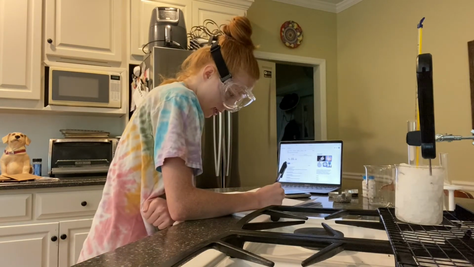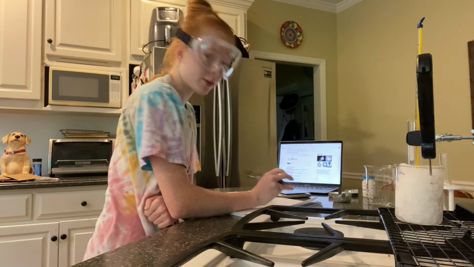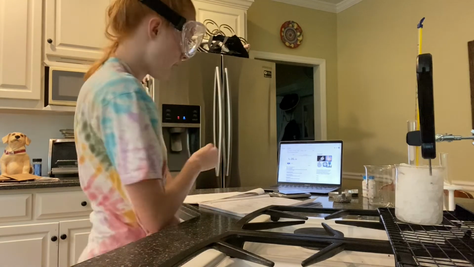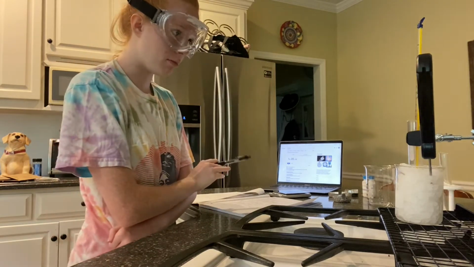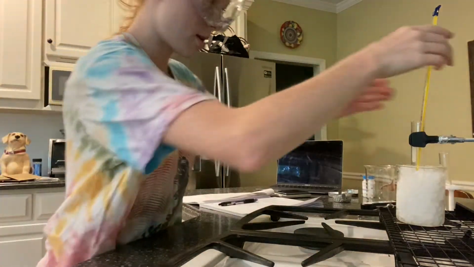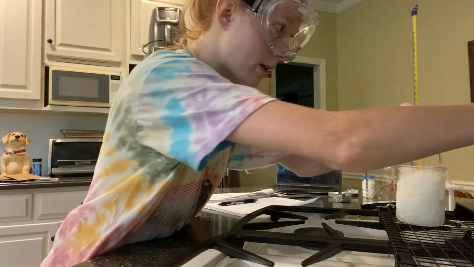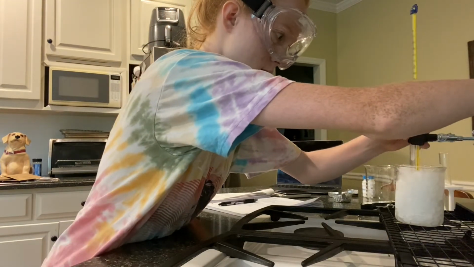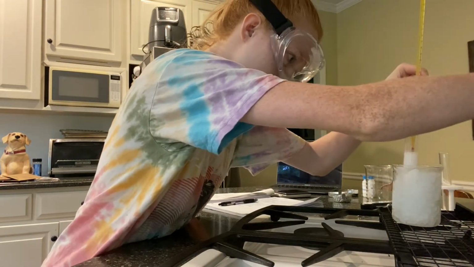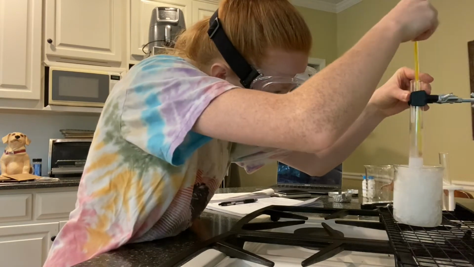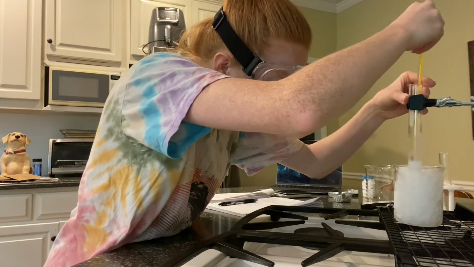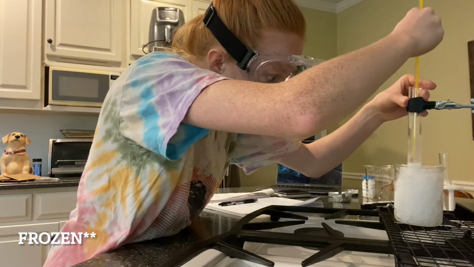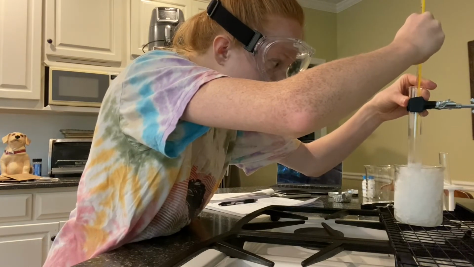After 1 minute, my temperature was 45 degrees Celsius already, going from 53 degrees Celsius. I'm going to check this to see. It looks like it's completely melted once again.